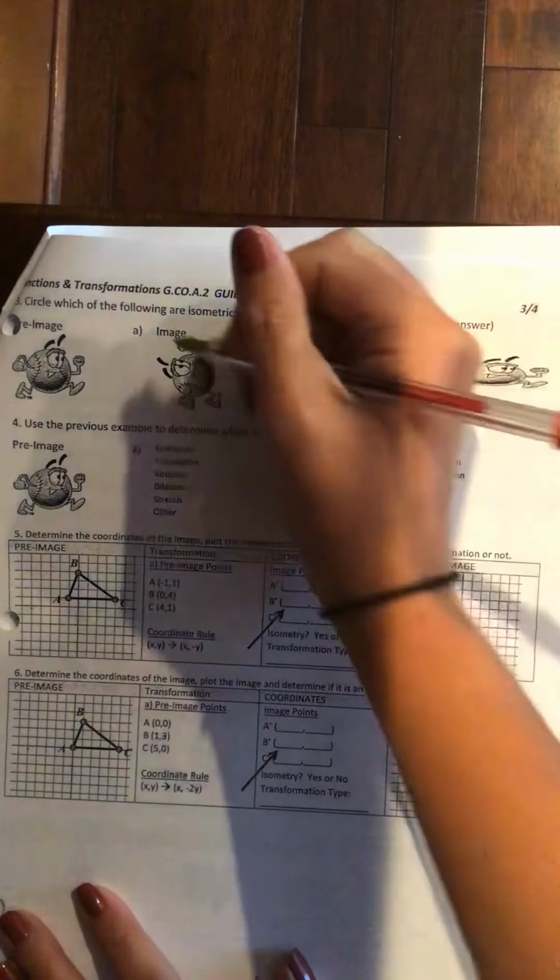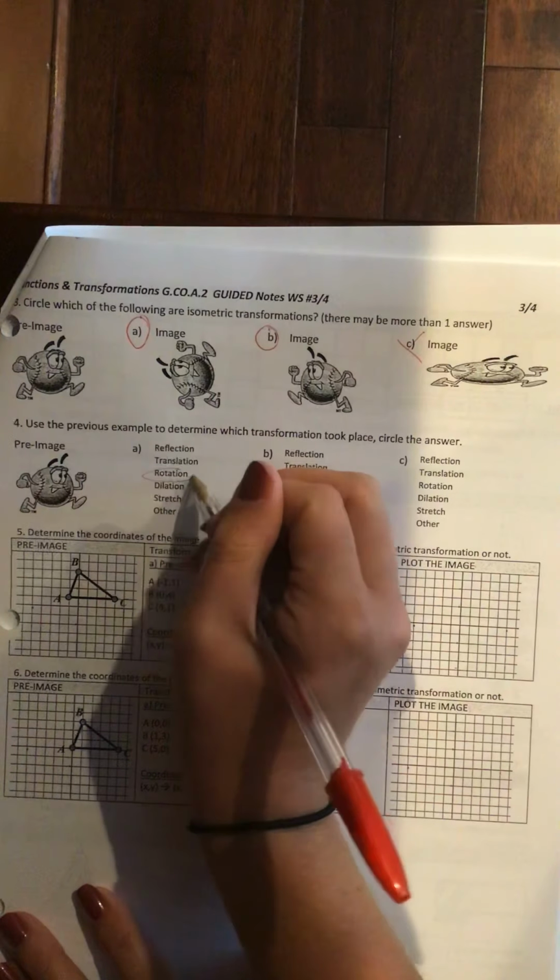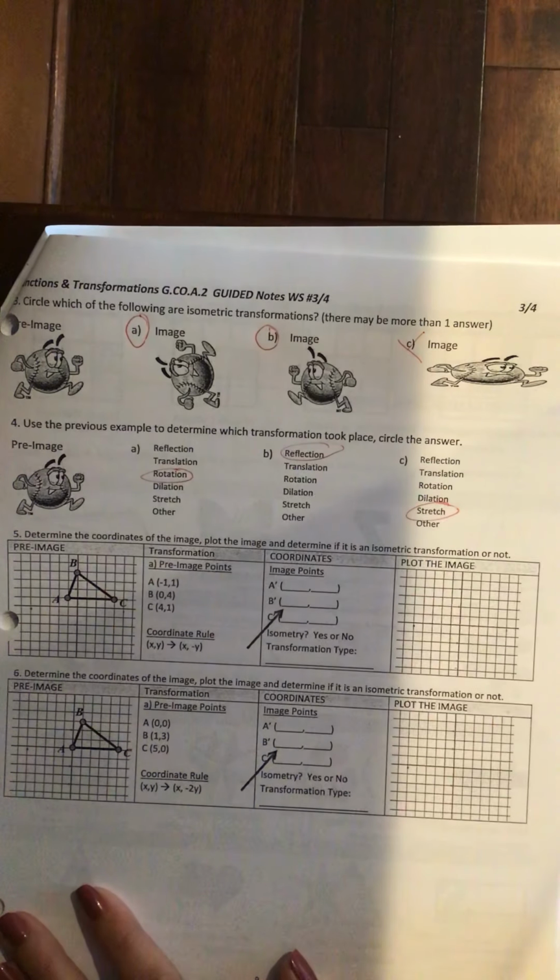Which ones are isometric transformations here? Here it turns, here it flips, and then this is a stretch, so no. So it is a rotation, a reflection, and a stretch.